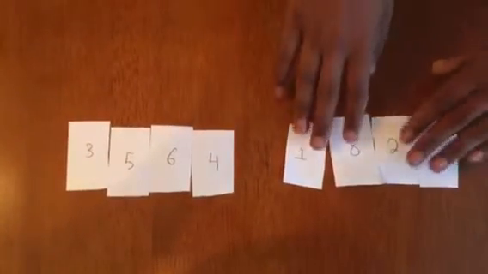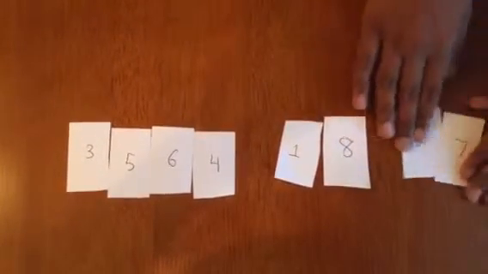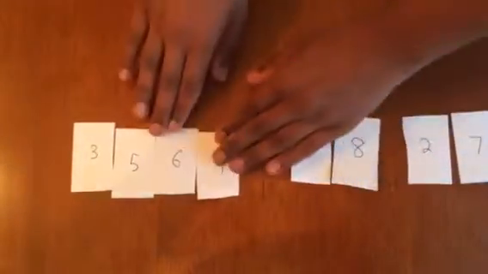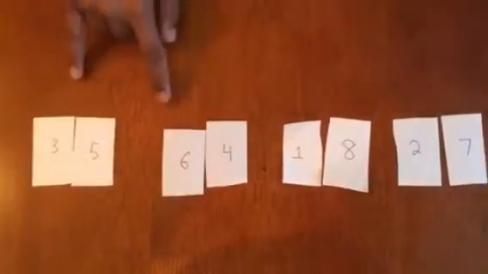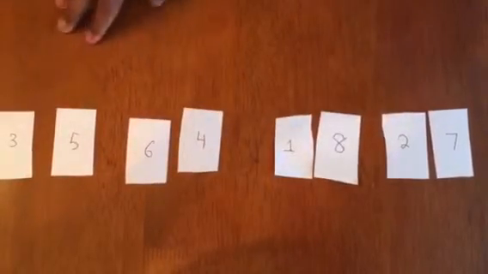Then once again, you'll split it into two arrays, like this. So 2 and 7, and 1 and 8, then 6 and 4, and 5 and 3. And then once again, we split these into two arrays. So for now, we'll be looking at this side.